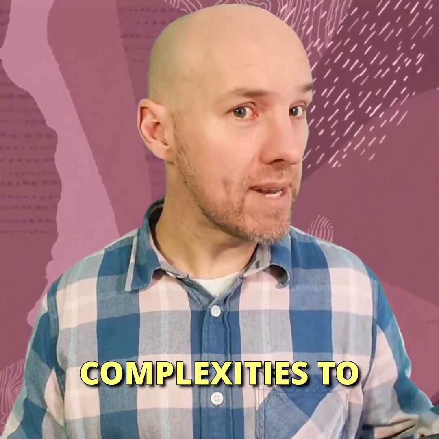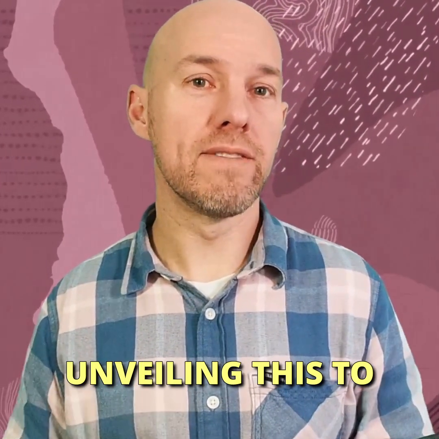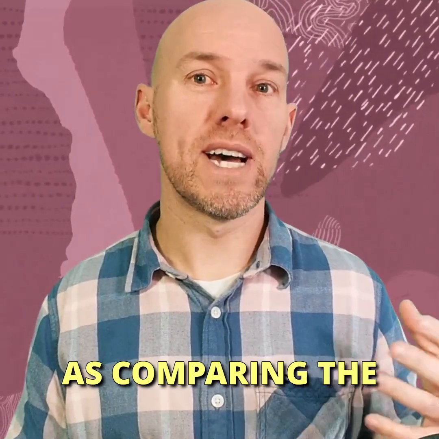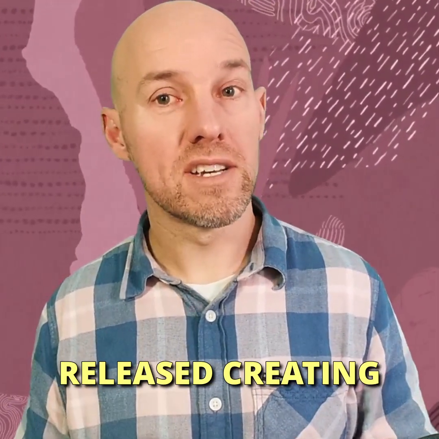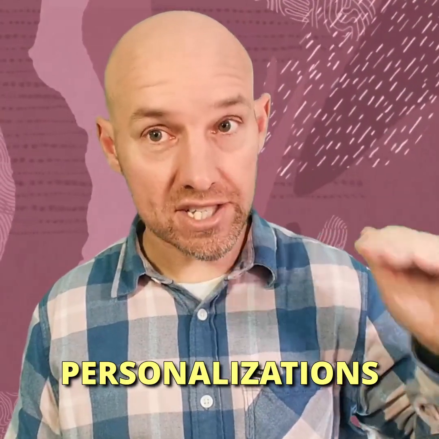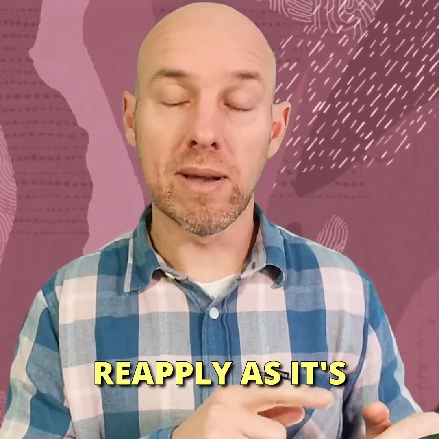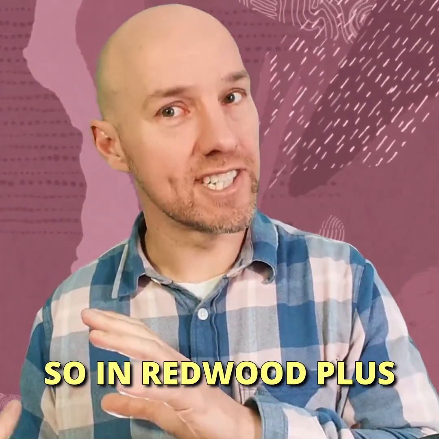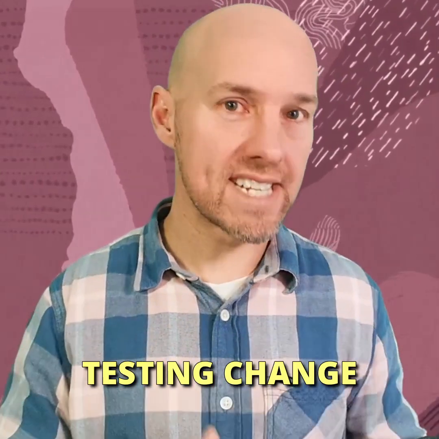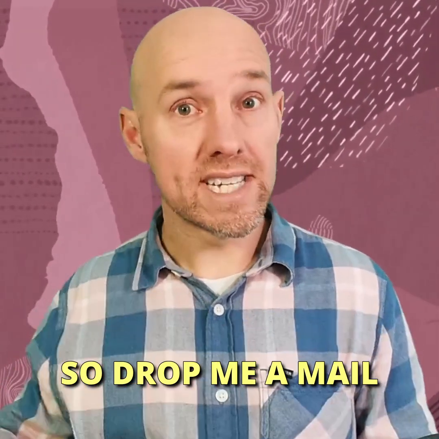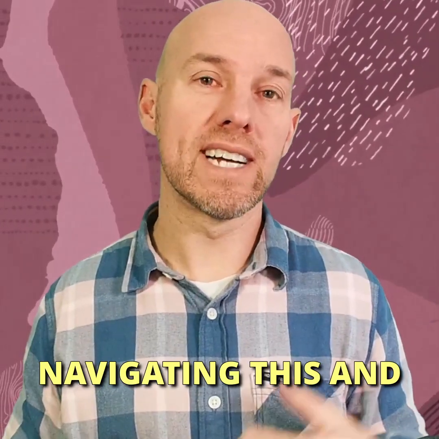There are some complexities to consider before unveiling this to your users, such as comparing the current pages with what's been released, creating an inventory of your personalizations and working through which of those to reapply, as it's different doing so in Redwood, plus testing, change management, etc. Namos has experience of all of this, so drop me a mail if you want help navigating this and the complexities of VB Studio.